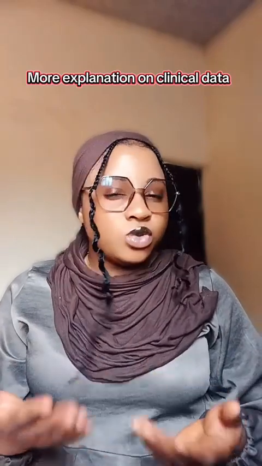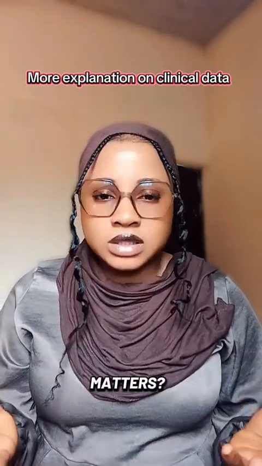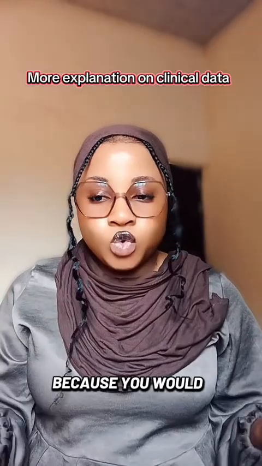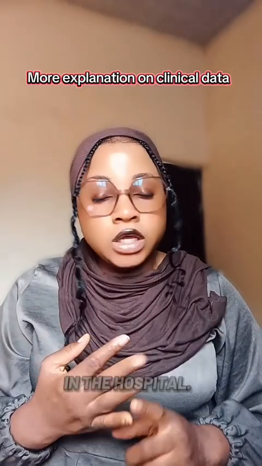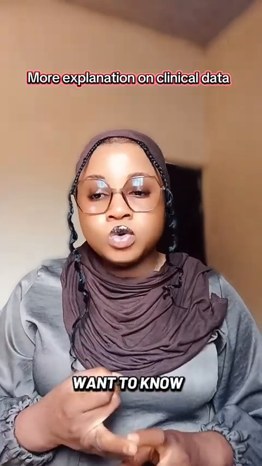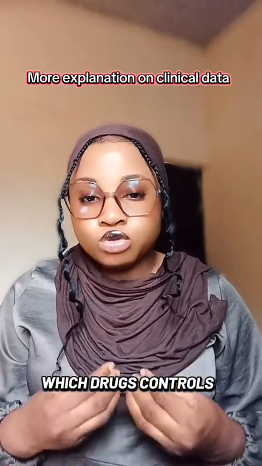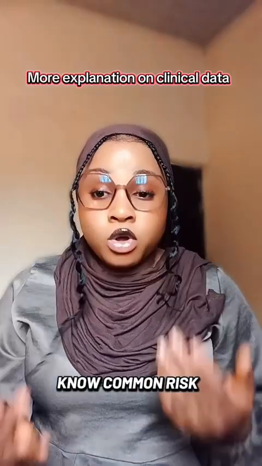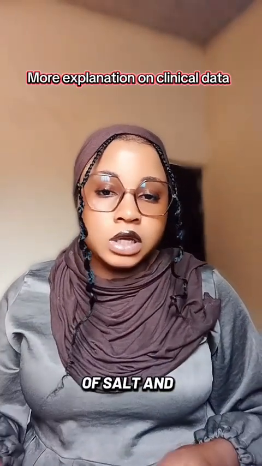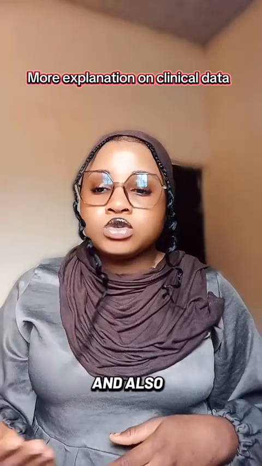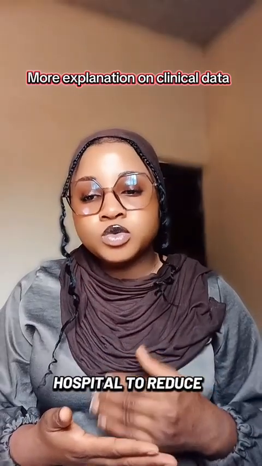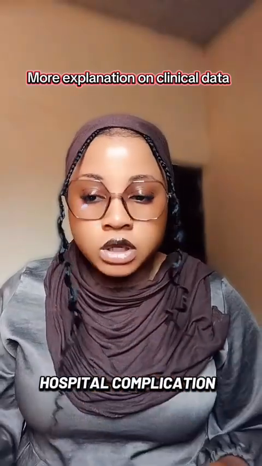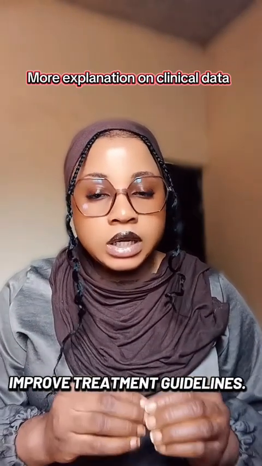And then, why do all of these records really matter? They really matter because you would want to know how many patients have BP in the hospital. You would also want to know which drugs control BP better and faster, and also you would want to know common risk factors like the intake of salt and any family history. And also it matters because it helps the hospital to reduce hospital complications, and it also improves treatment guidelines.